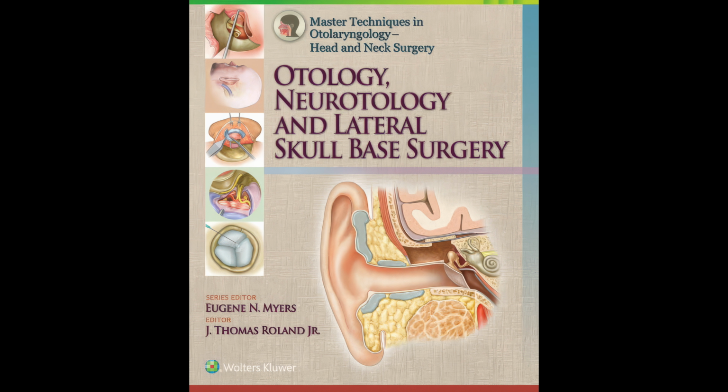The source materials for this presentation are found in Wolters Kluwer, Master Techniques in Otolaryngology, Head and Neck Surgery, in the Neurotology and Skull-Based Surgery Edition, Chapter 26. The title of the chapter is Expanded Transtemporal Approach for Large Cerebellopontine Angle Tumors.